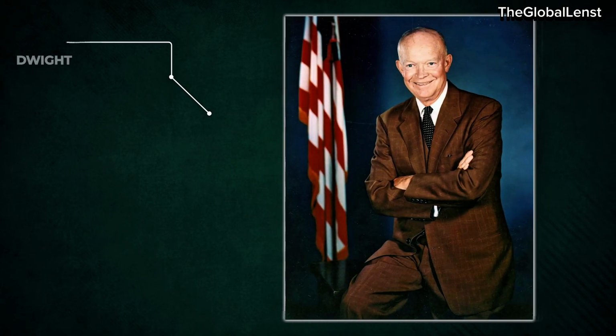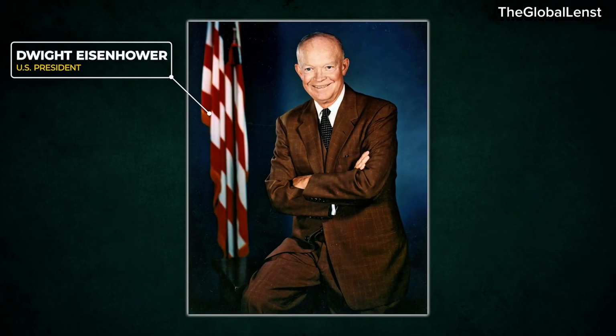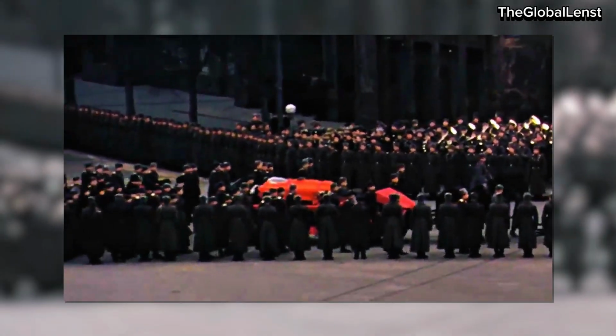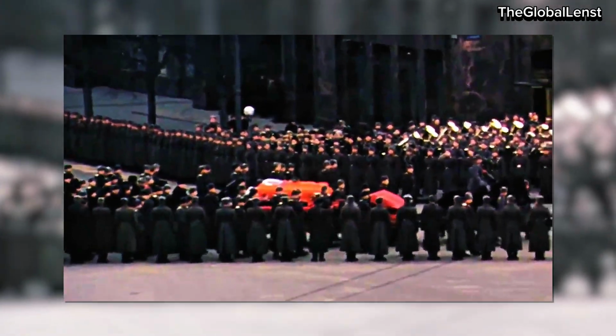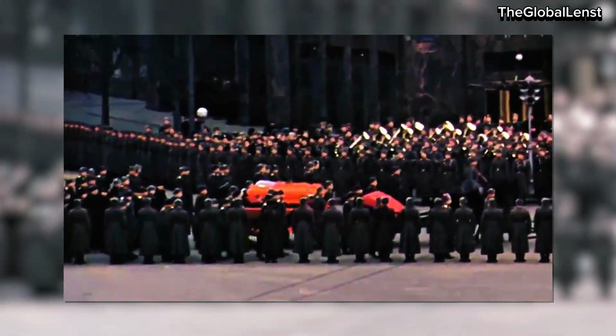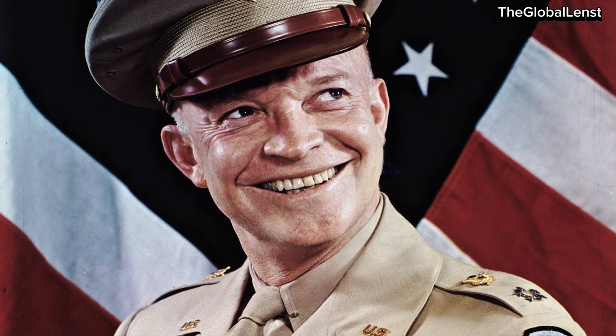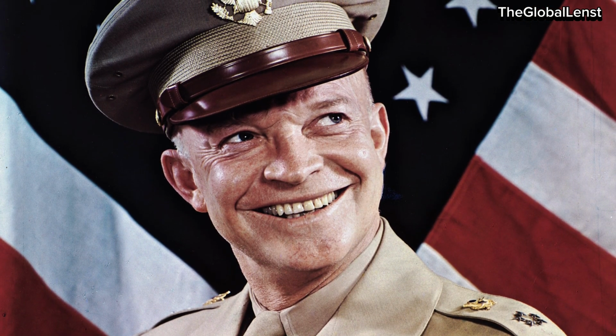In 1952, Dwight Eisenhower was elected U.S. president and promised to end the Korean War. In 1953, Stalin's sudden death pushed Soviet and Chinese leaders to agree. It was time for peace. Eisenhower even threatened nuclear attacks to pressure China, while U.S. bombers destroyed dams in North Korea, causing massive floods.